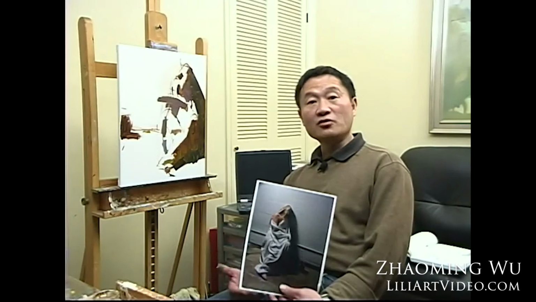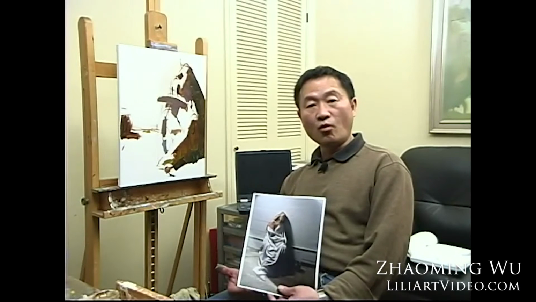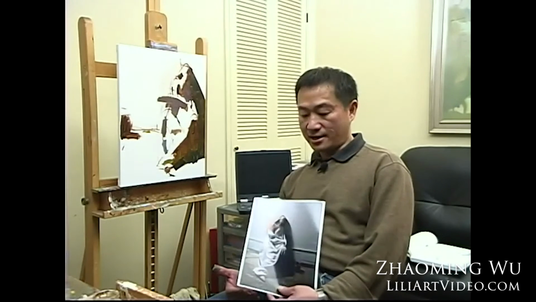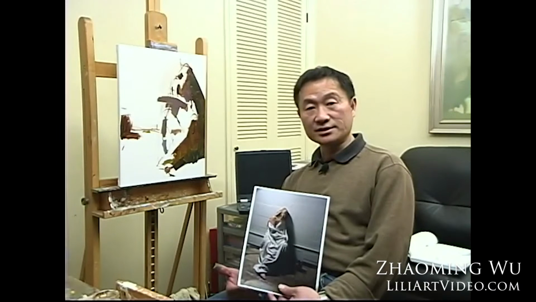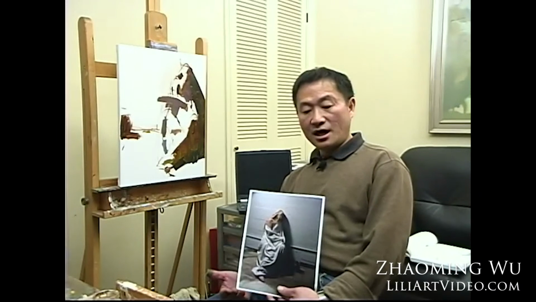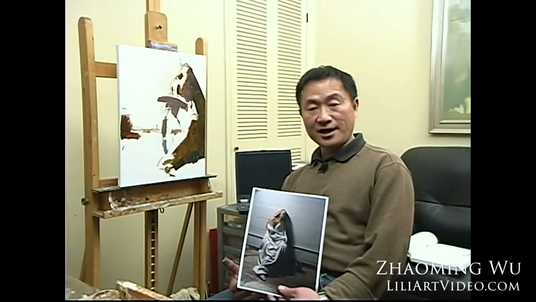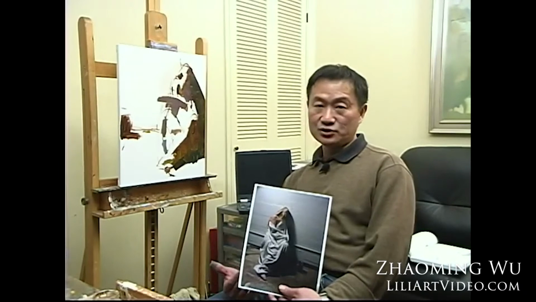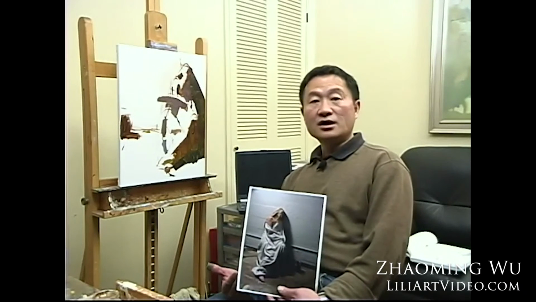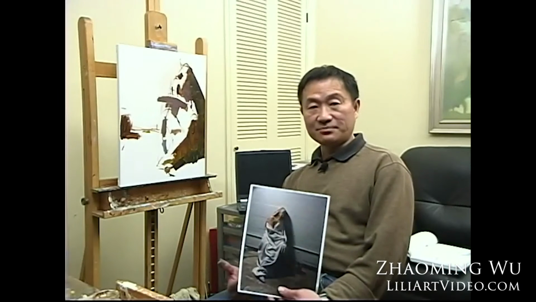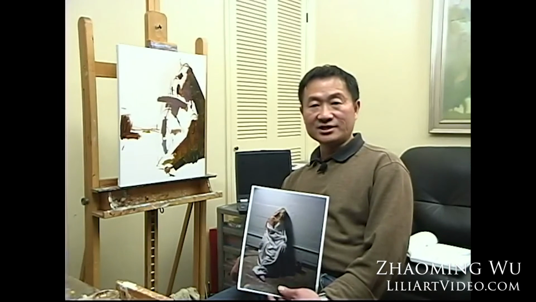That means a shadow part should be warm somewhere, and of course can also be cooler on some cast shadow. Compared with the warm reflected light, the light side should already be cooler. Warm and cool are basically about the relationship in between.